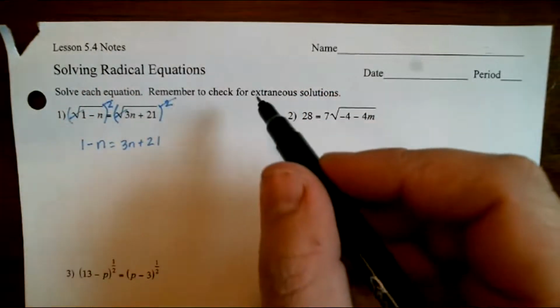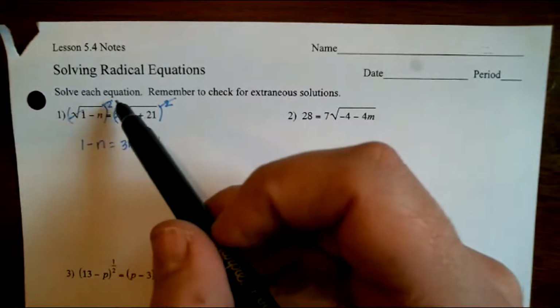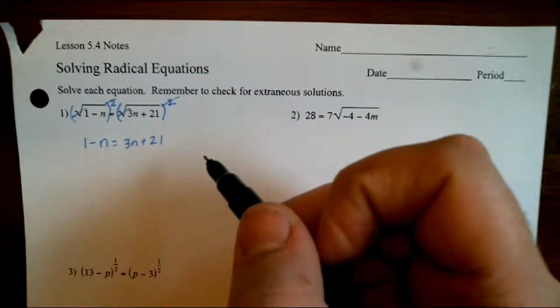Why does the square root and the square automatically cancel? Someone type that into the chat box. Why does the square root and the square cancel? Because they are what?